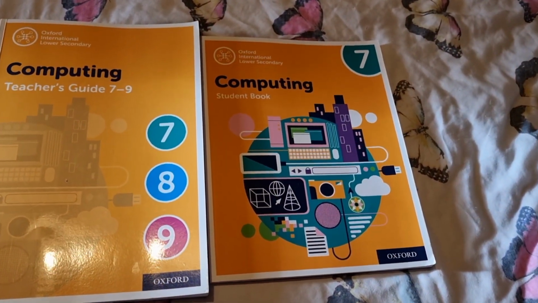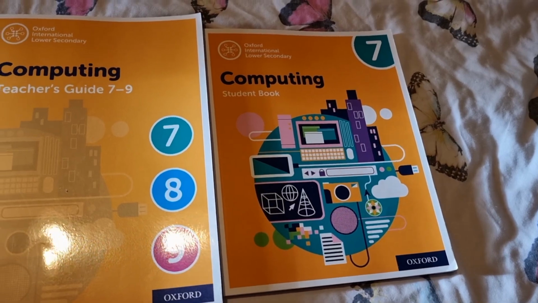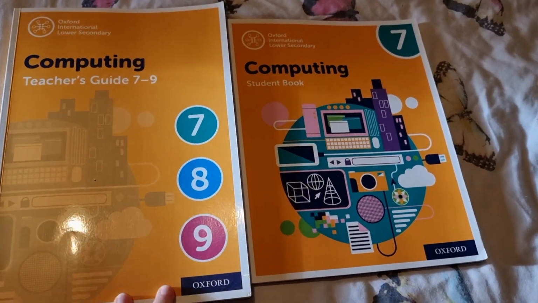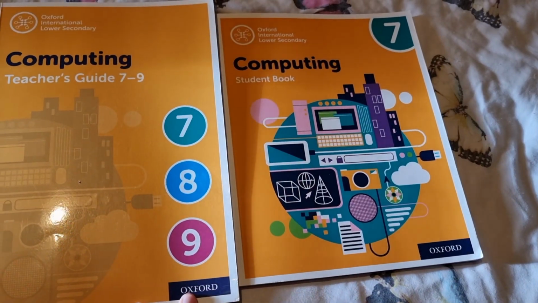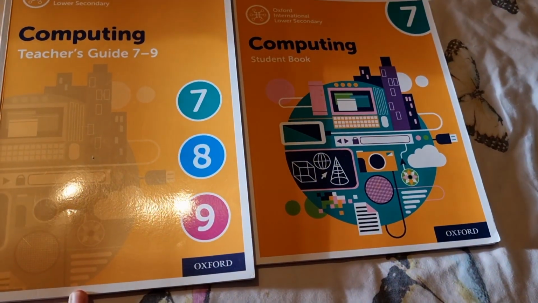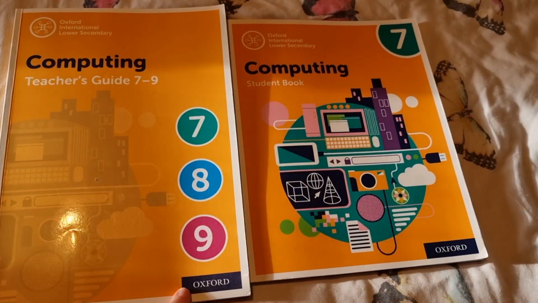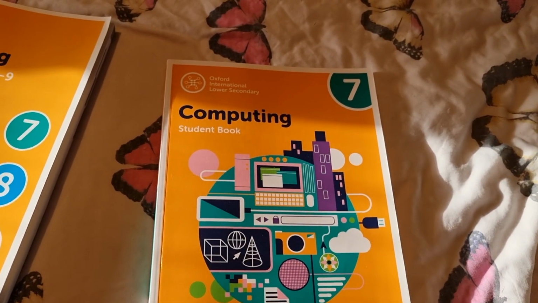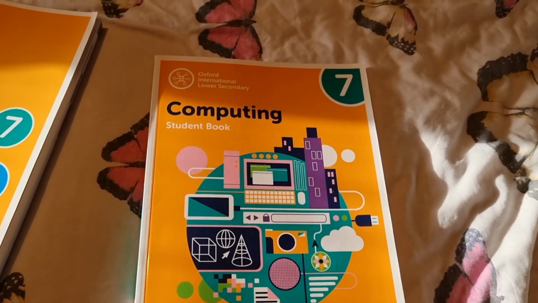Today I'm doing a flip through of computing from Oxford. This comes with a student book and then there is also a teacher's guide that you can purchase separately. The teacher's guide is split up into 3 different grades, which is useful because obviously then you only need it once for 3 years. So the teacher guide for this particular level covers 7, 8 and 9. So we'll look at the student book first and then we'll look at what you get with the teacher's guide so you can see whether or not you think it's worth getting.